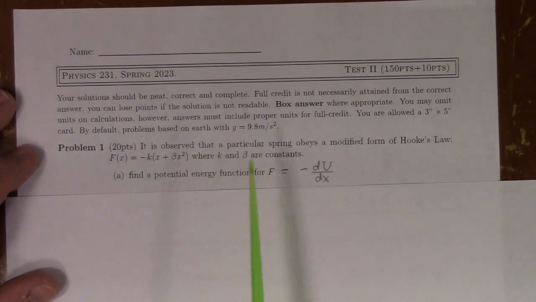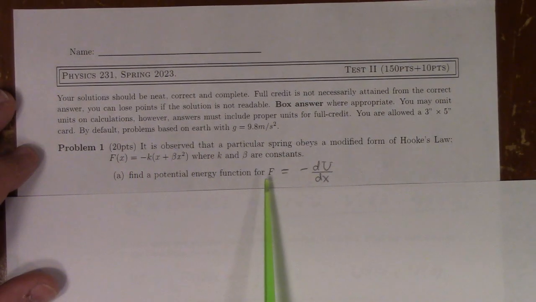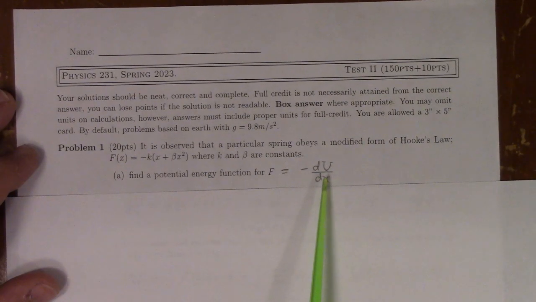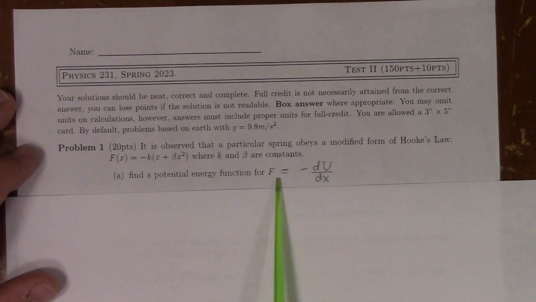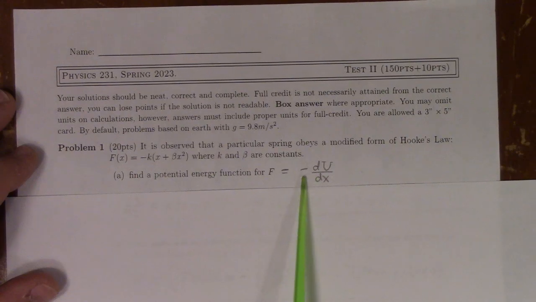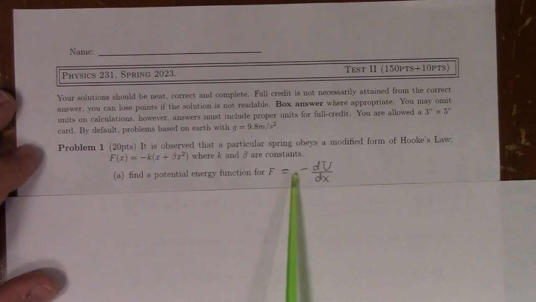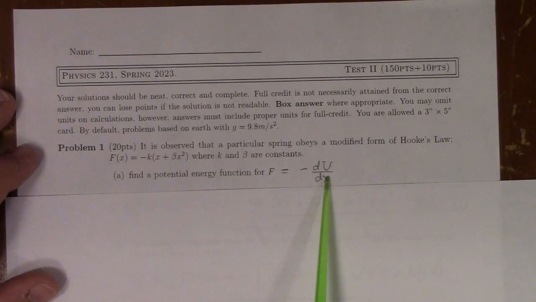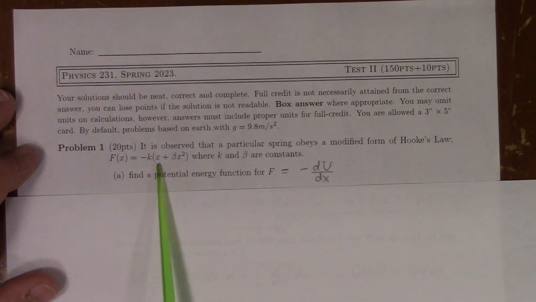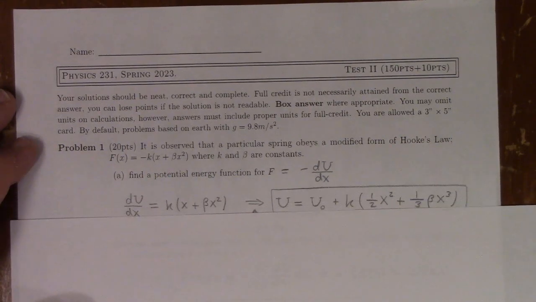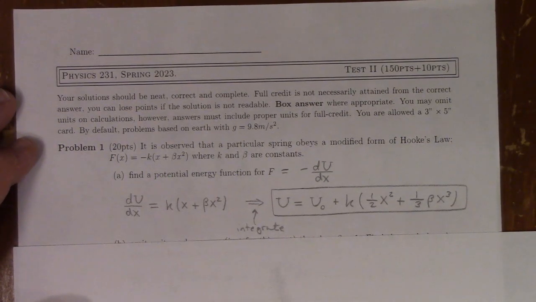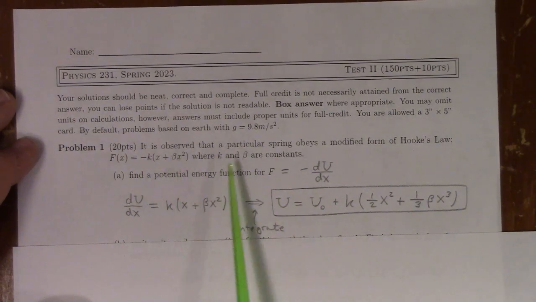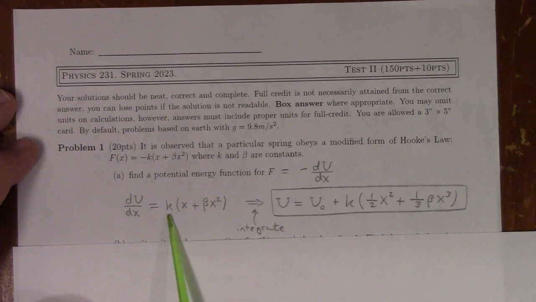So what you want to do is find a function whose derivative gives you back the force if you multiply by minus, right? So we need that minus for the definition of potential energy. And so basically we just got to integrate this formula here with respect to x. And so when you do that, well, first of all, there's a minus here and a minus there, so they cancel. You're just faced with du/dx is equal to the constant k plus beta x squared.